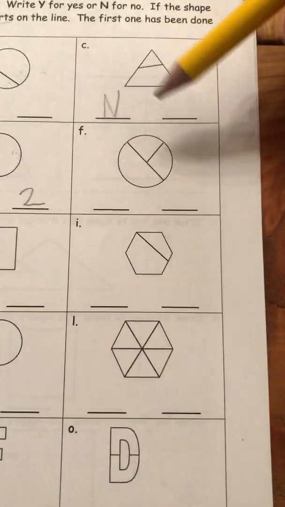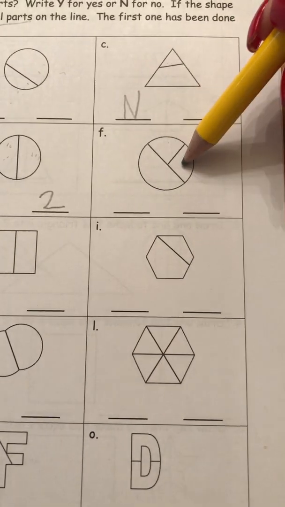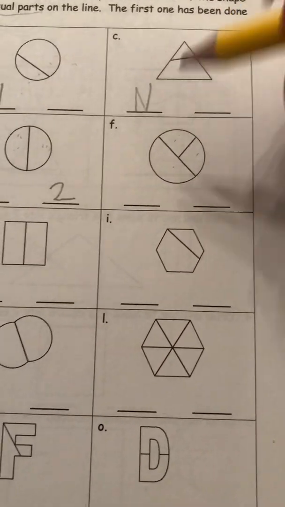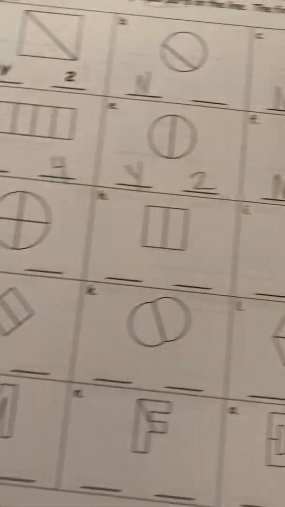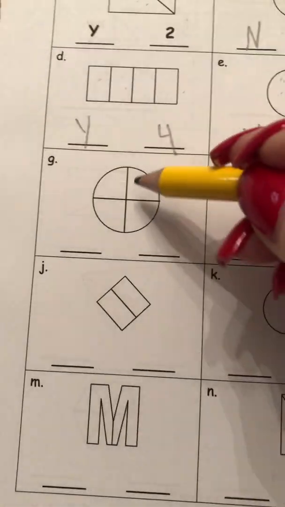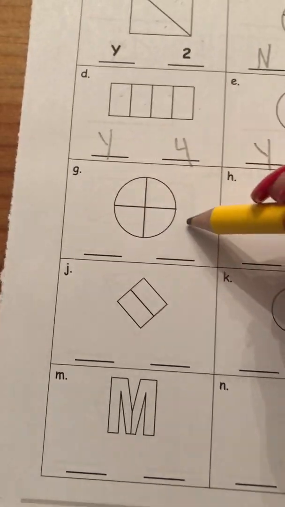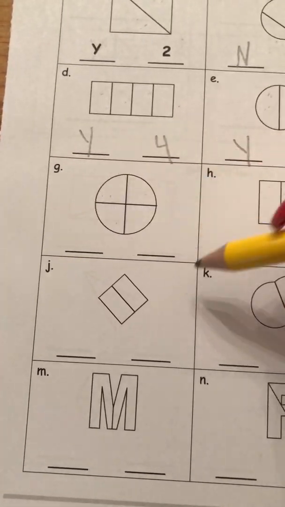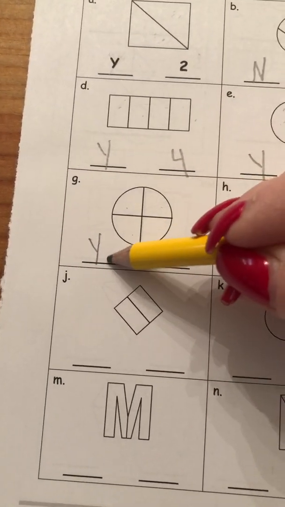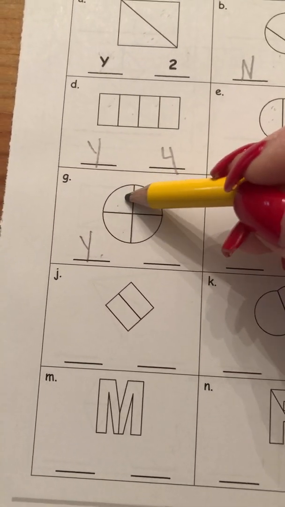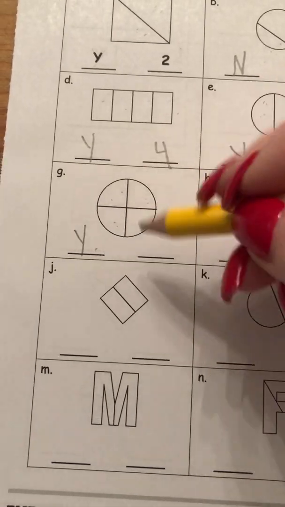Okay. Another circle. Are each of those parts equal? No. So we'll put an N for no, and we don't count the parts. This circle, they divided it in half and then in half again. Are each of those parts equal? Yes. Good job. So we'll put a Y for yes and count the parts. 1, 2, 3, 4.